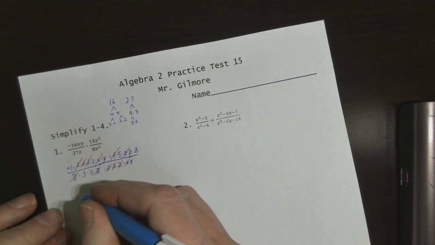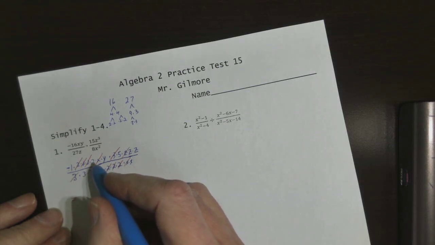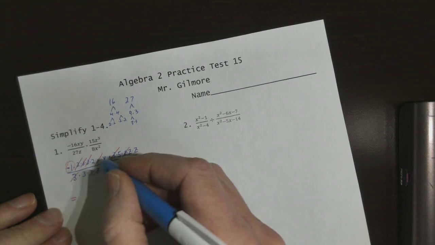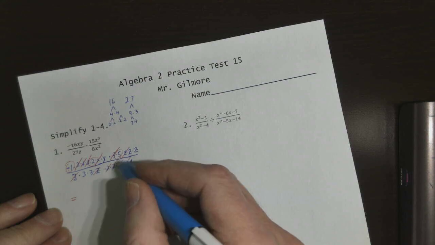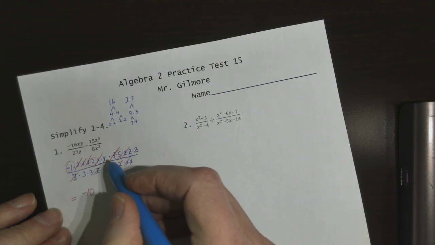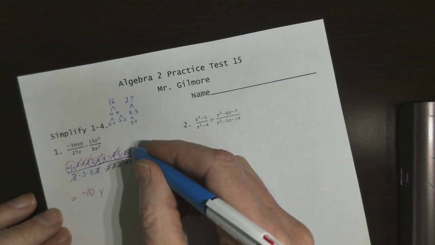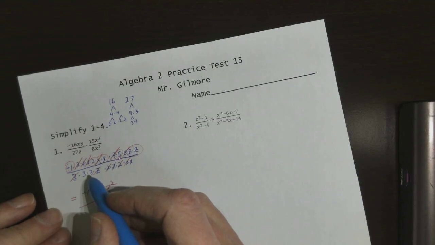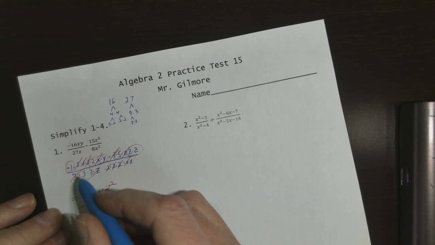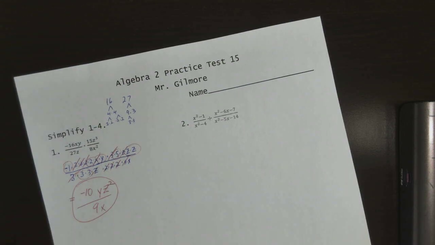that's left, negative 1 times 2 is negative 2 times 5 is negative 10. I've got y, and I've got z squared. On the bottom, looks like 9x. All right, call that my final answer there.